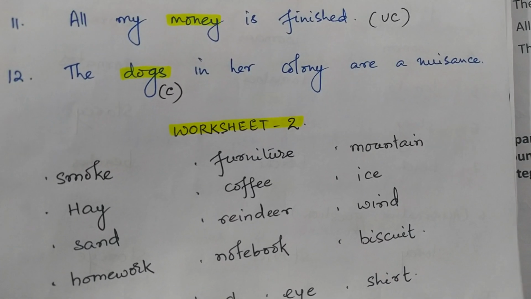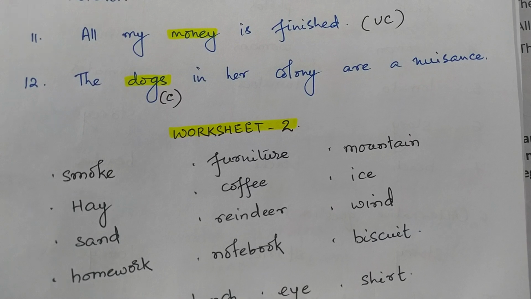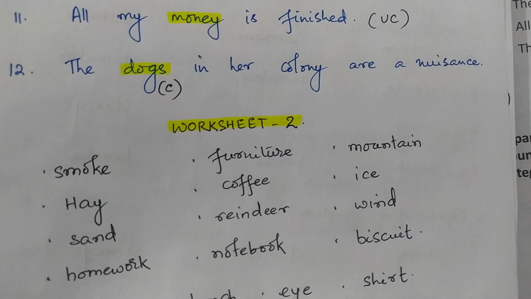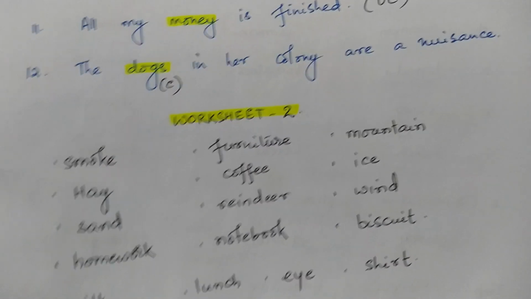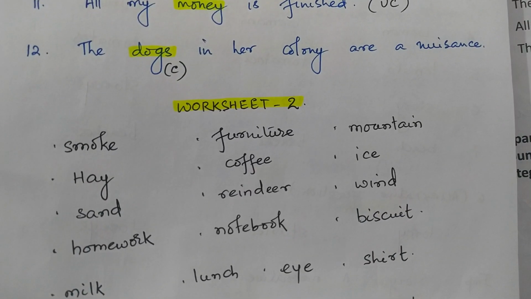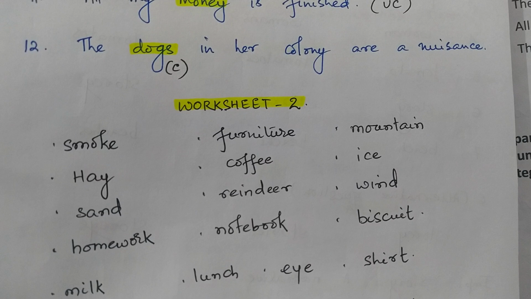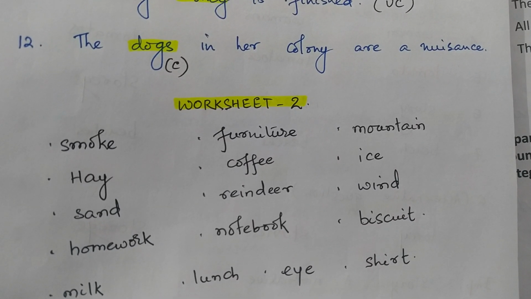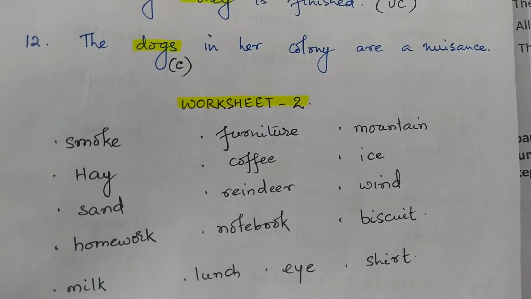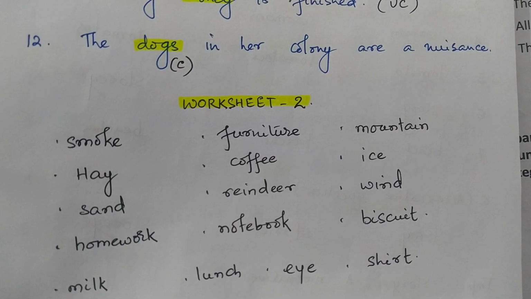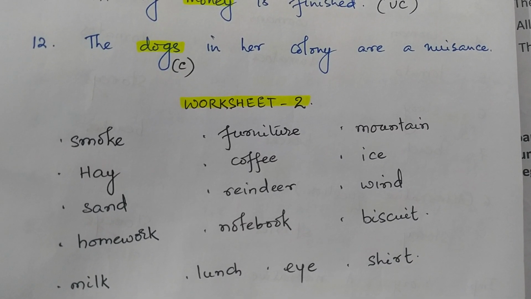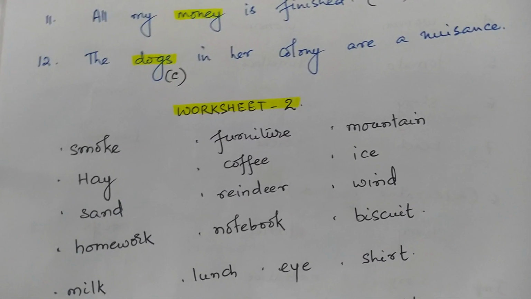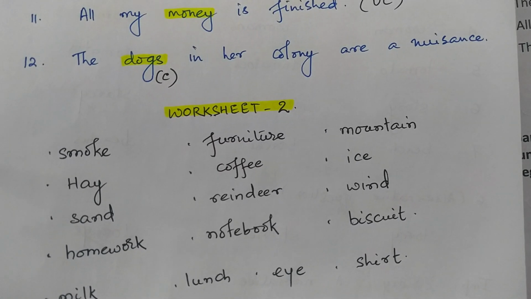Therefore, coffee is uncountable. Ice, again like I said, ice can be counted only in the form of cubes of ice. But as such, I cannot count ice. So, ice is uncountable. Similarly, sand, grains of sand. Or like you get sand in bags, we say bag of sand. Mitti ka basta, that is, I can count the bags of sand, but I cannot count the grains of sand. So, sand is uncountable. Reindeer, countable because we can count the number of reindeer.